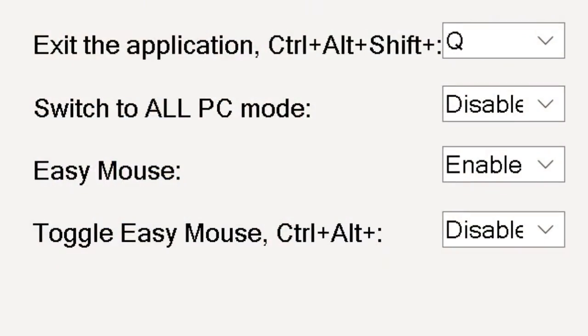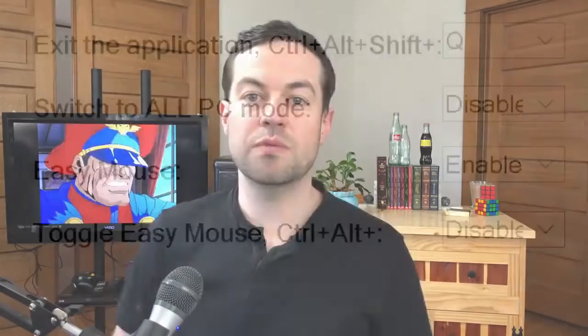And then the last setting that I want to point out that's on by default is the easy mouse setting, and that's what makes this a seamless experience from one computer to the next. You just move your mouse off the edge of the screen and it will move it onto the edge of the next screen. You do have the option to disable that, but with this as its biggest selling point, I don't know why you would ever do that.